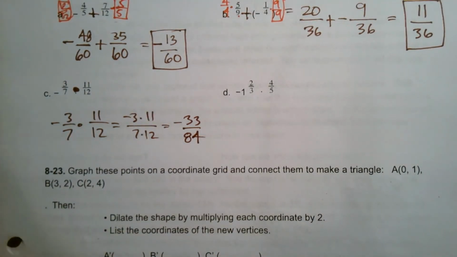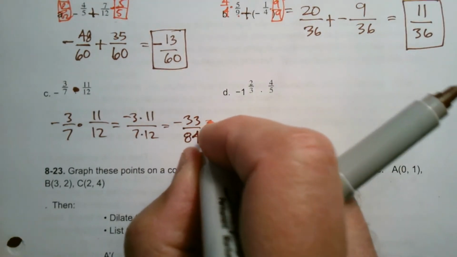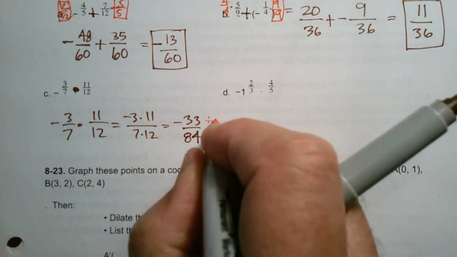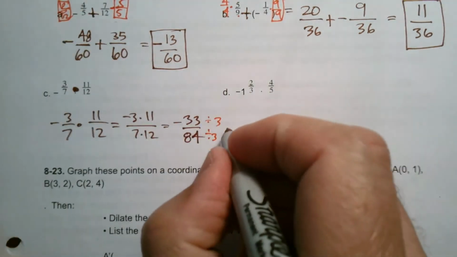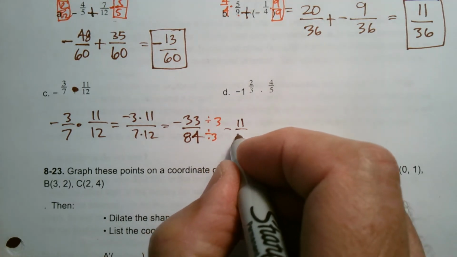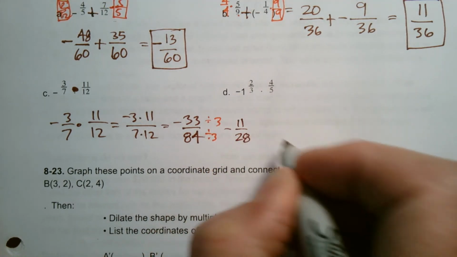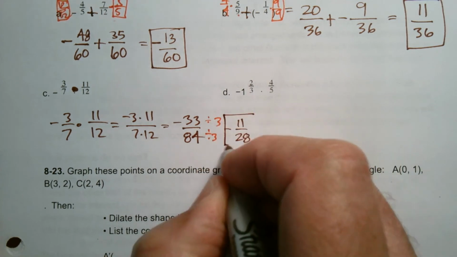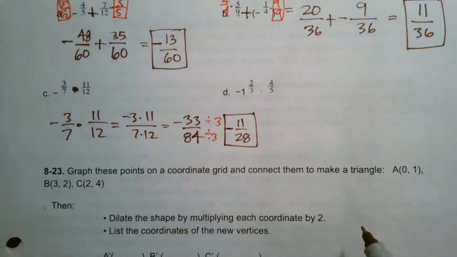The last thing you want to do is simplify if you can, which in this case I can, by dividing top and bottom by 3. I end up with negative 11 over 28. So there's my answer, negative 11 over 28.